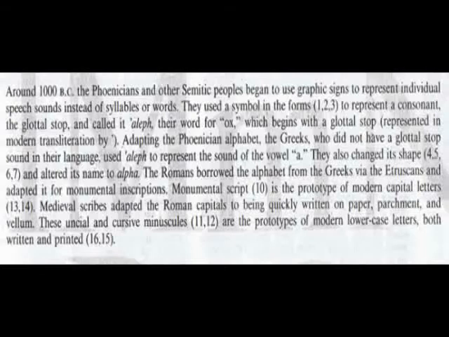sounds. Instead of syllables or words, they use a symbol in the form 1, 2, 3, to represent a consonant. All right, the glottal stop, and they called it alpha. All right, that's what the Greeks called it, alpha.